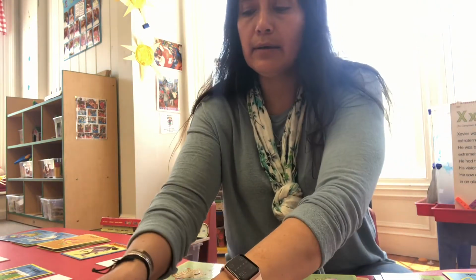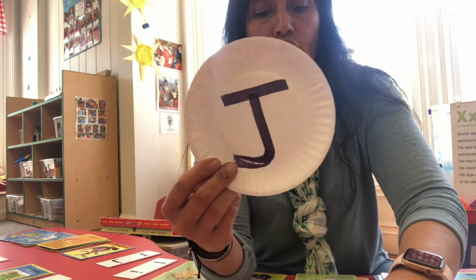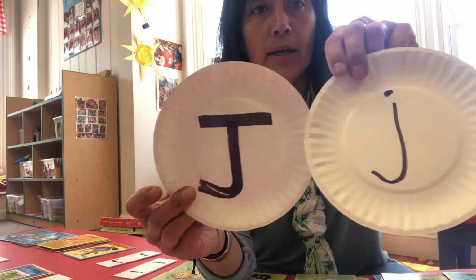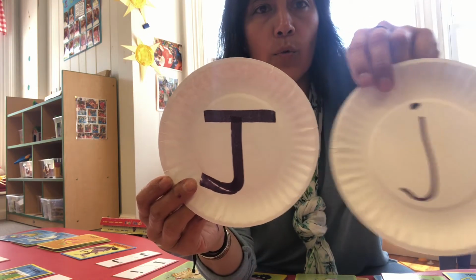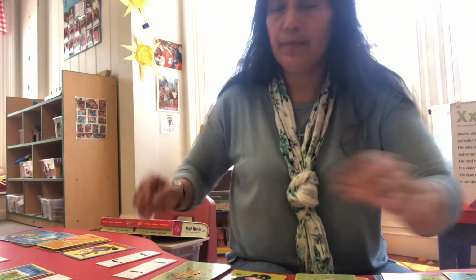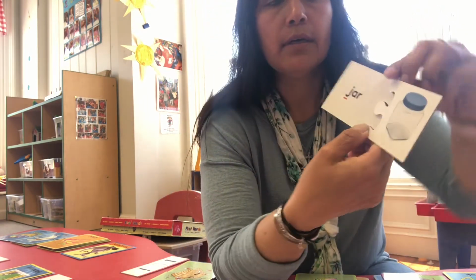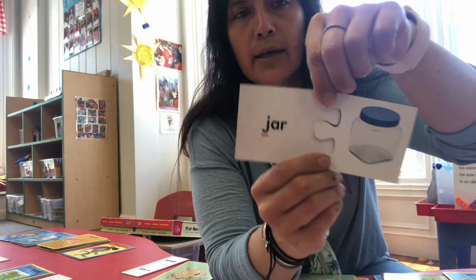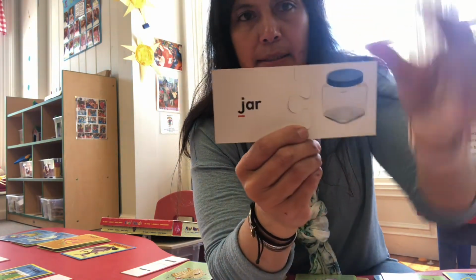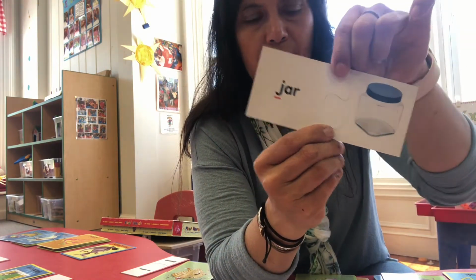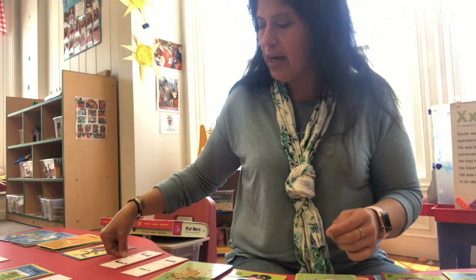Our next letter is our letter J. Uppercase J, lowercase j, what begins with J? We have a jar, and if you put jelly beans, a jar of jelly beans. Jelly beans begin with the letter J.